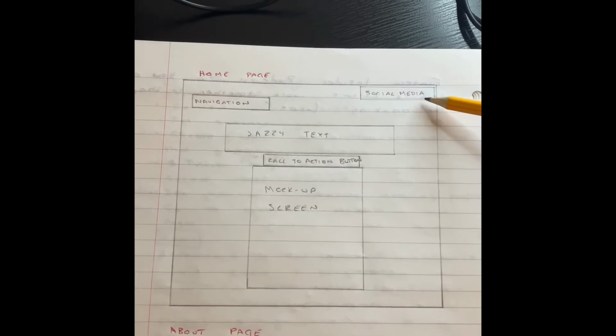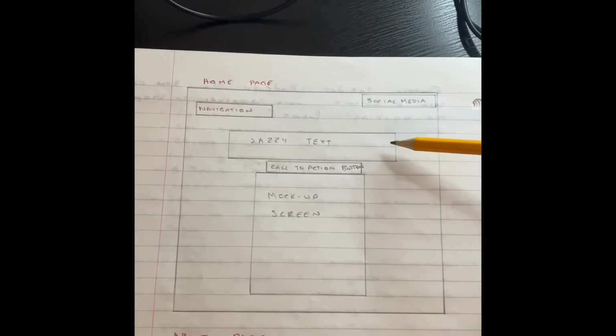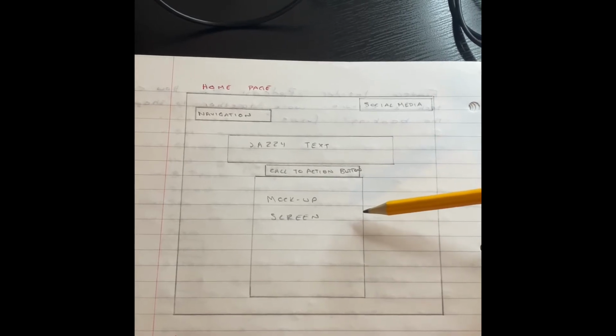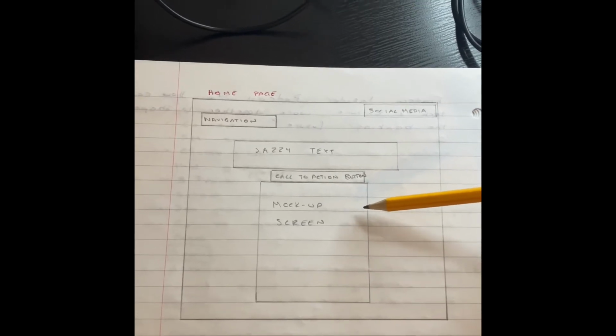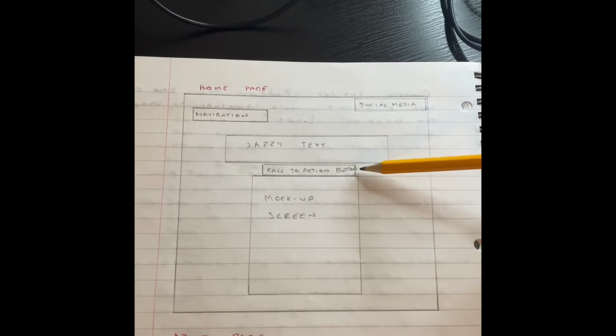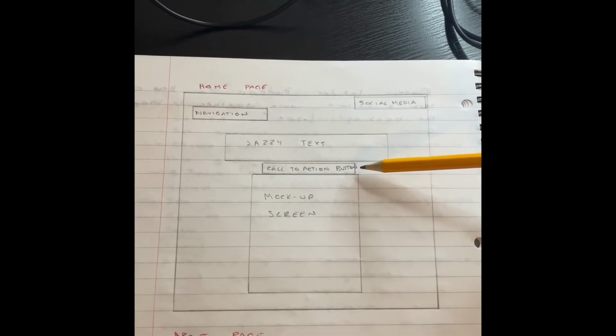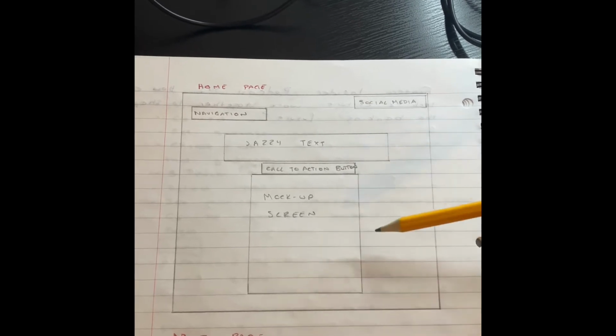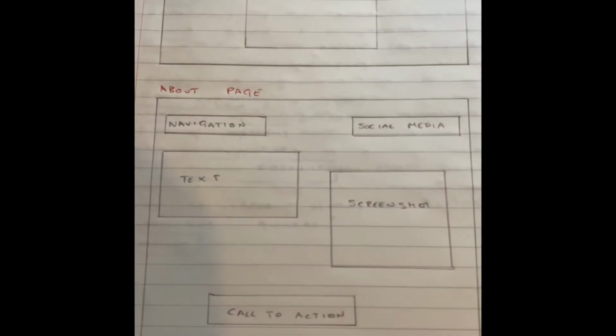links to social media, very important, bit of jazzy headline grabbing text, one of the screenshots, probably the most eye-catching one, and then the most important thing, the call to action button. This is when you tell the user what you want them to do and you give them the capacity to do it. In this instance, it's going to be a link to the Contact Us page, which we'll show you in a moment. But then we have a very simple About page.